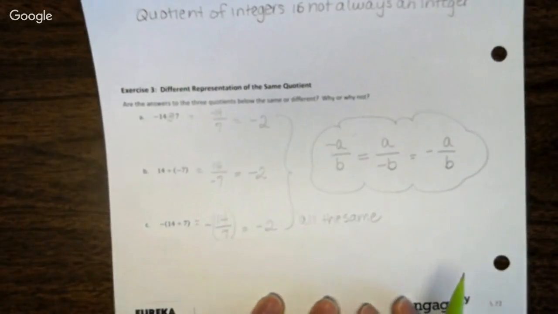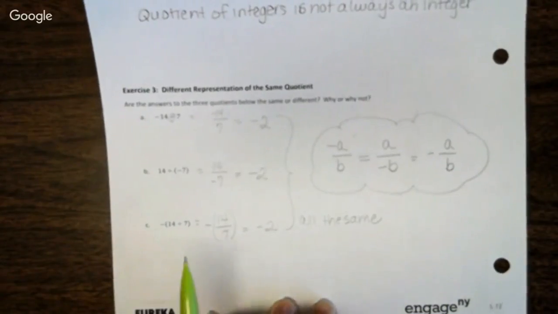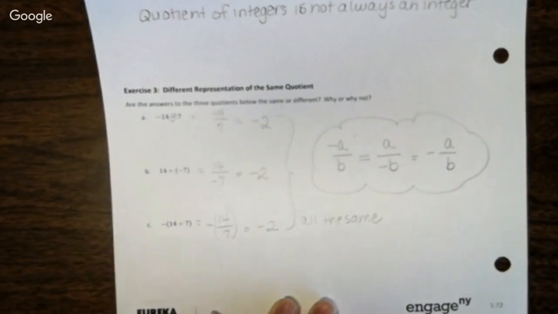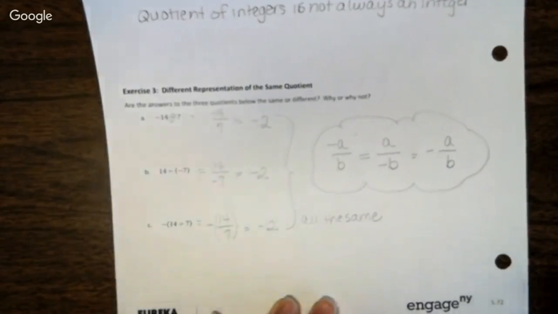All right, I'd like you to do some practice with division. So at this time, I'm going to ask you to go grab the practice worksheet and work on the practice worksheet. When you have finished that, then you can start the problem set. Good luck.